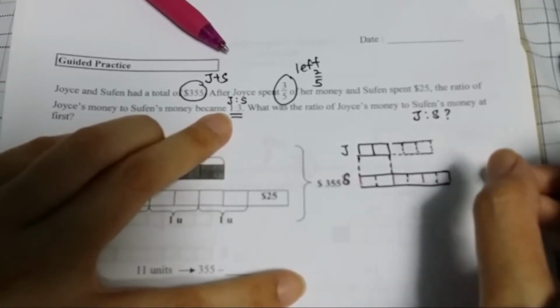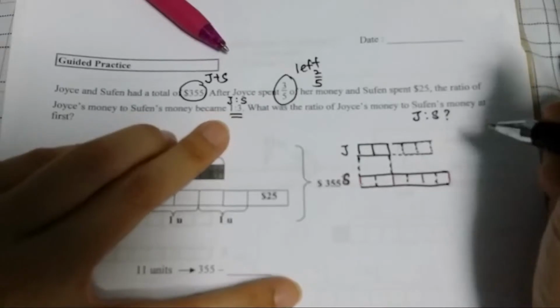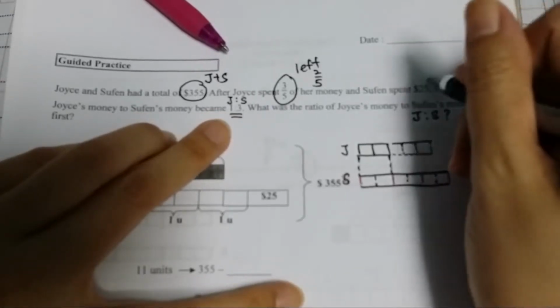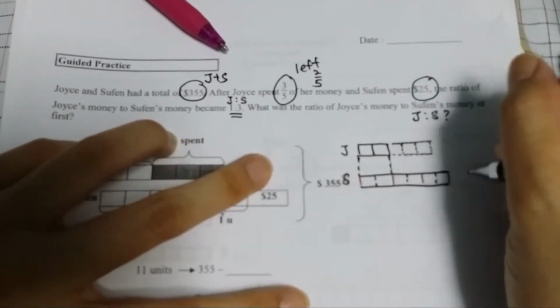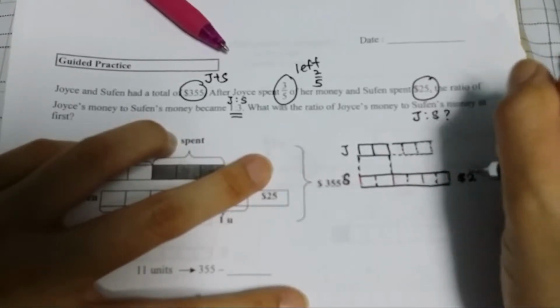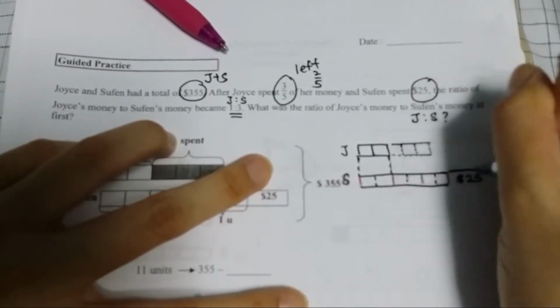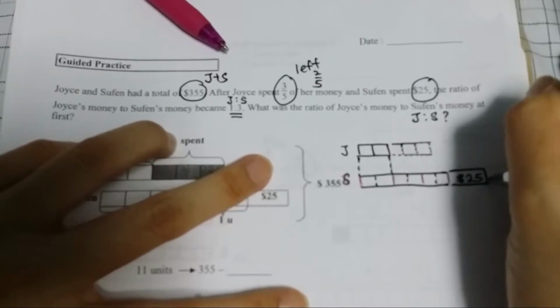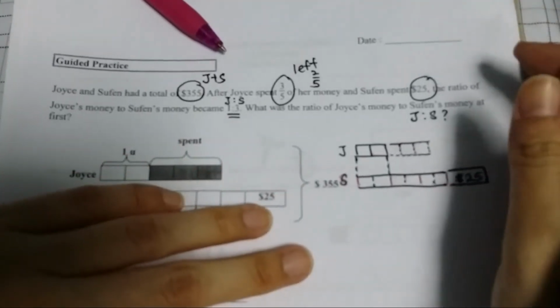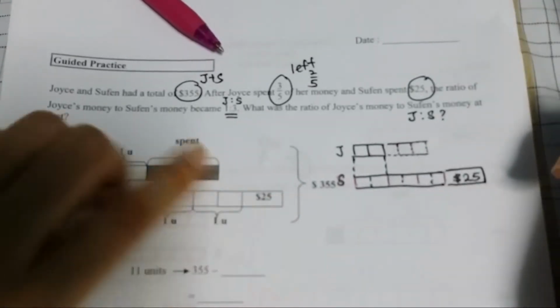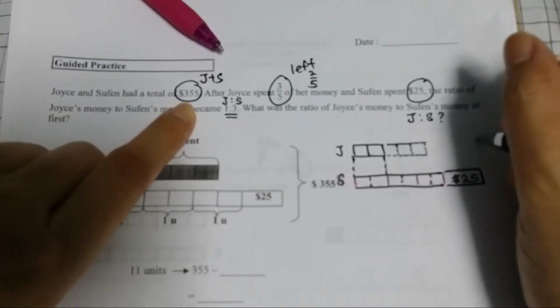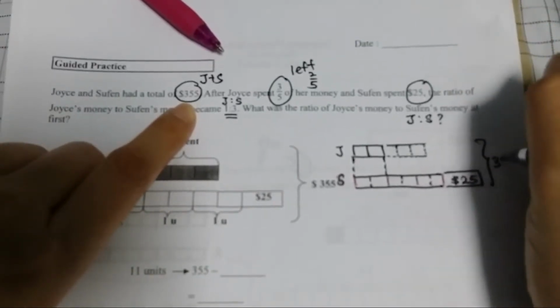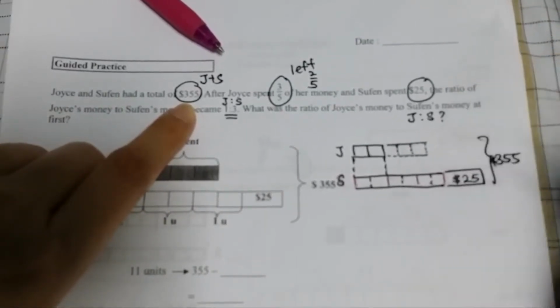and then Sufen also spent $25. So I'm going to include that, and remember it cannot be the same size as what I have here. So alright, what else is missing? The 355, right? So this is $355.